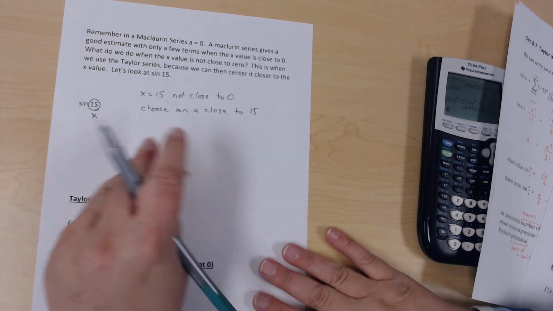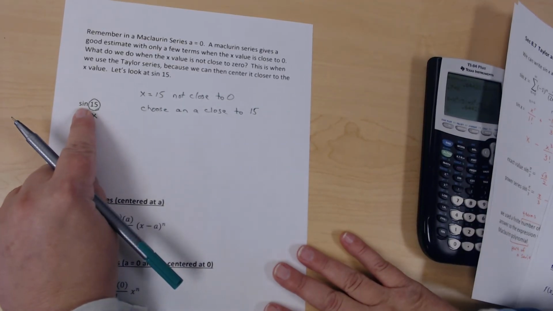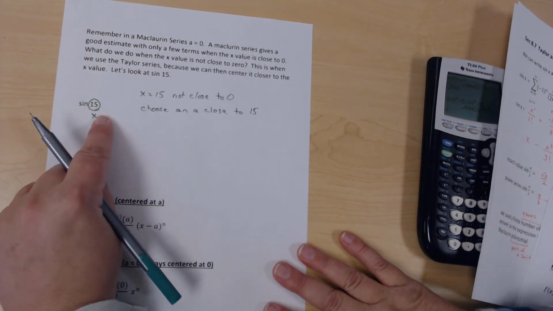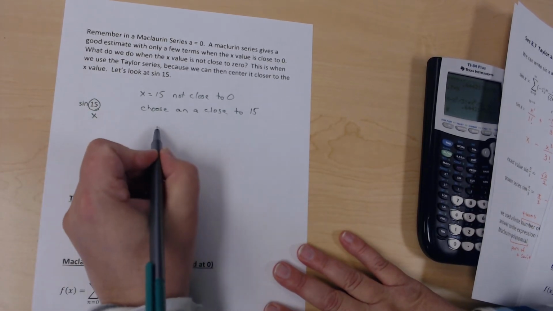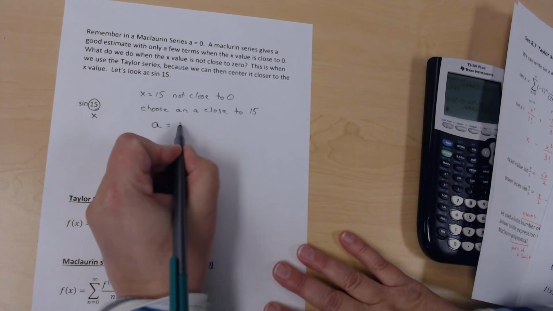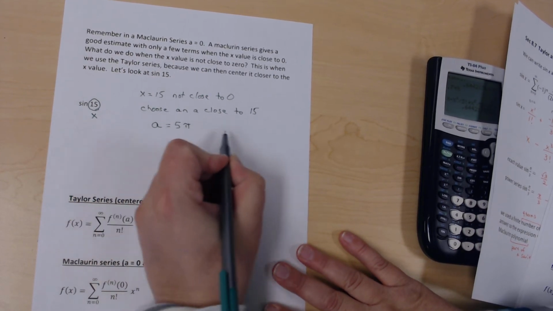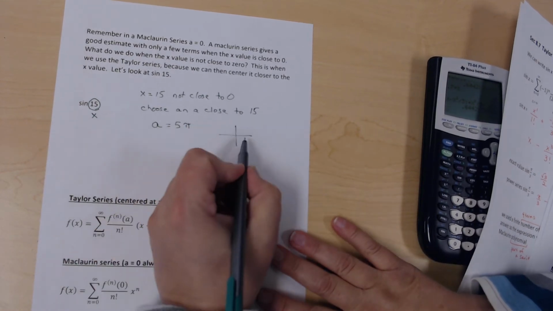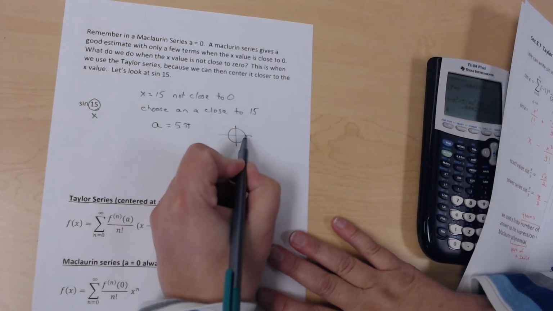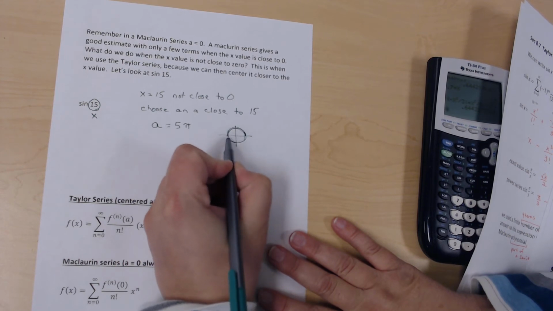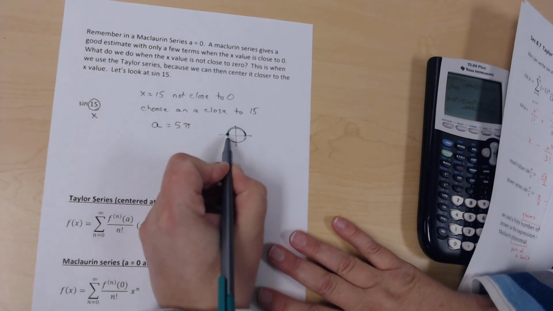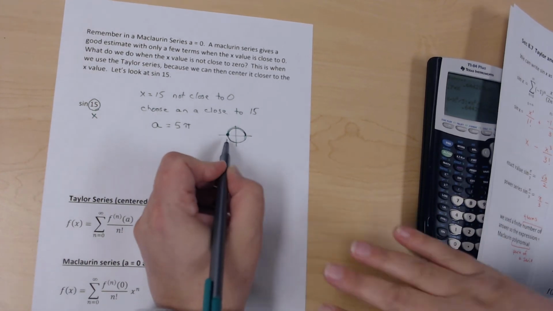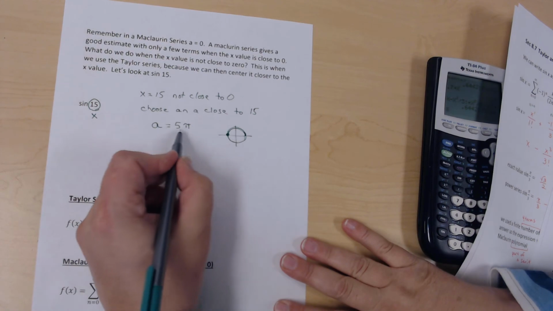If we're dealing with trig, what has to be in it if we're going to work with it? Pi, right? We know stuff with pi. What happens if we choose A to be 5 pi? Again, don't panic. I'm just explaining things. We're not going to have to do this. But all the way around is 2 pi, all the way around is 4 pi, and then here is 5 pi. This is a value we know. We know sine of 5 pi. So my A, I would choose 5 pi.